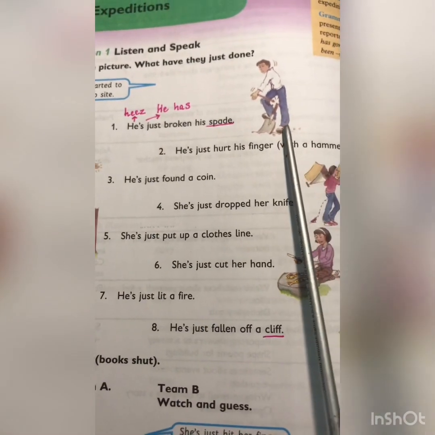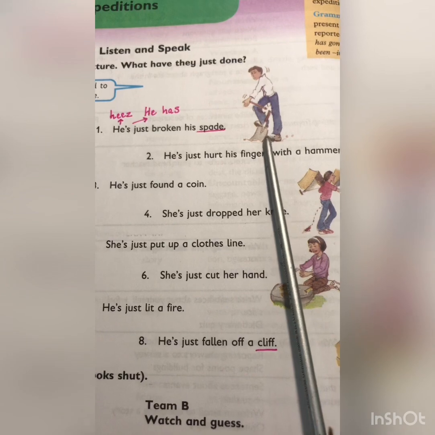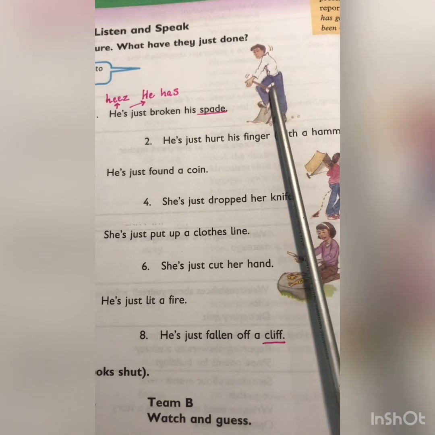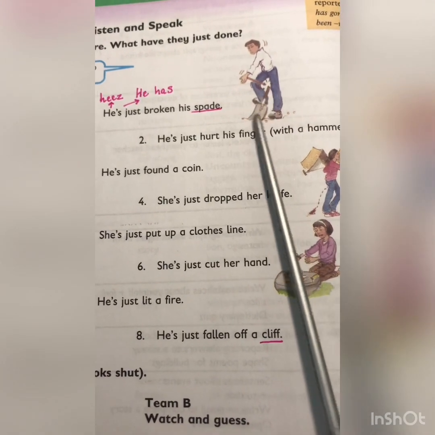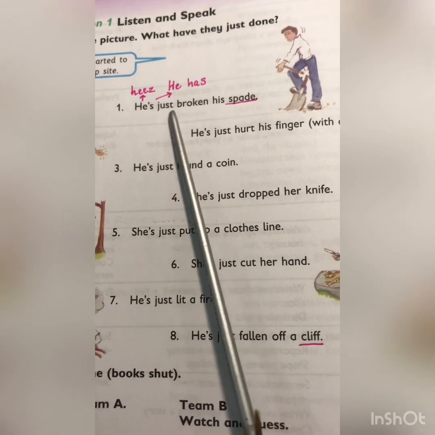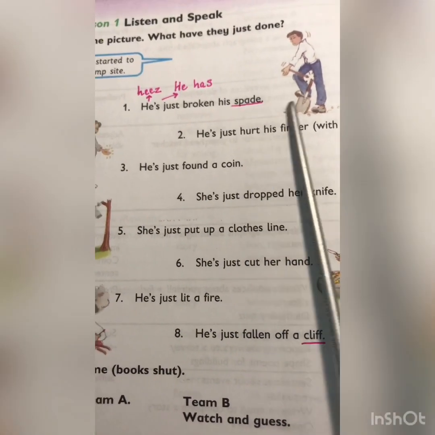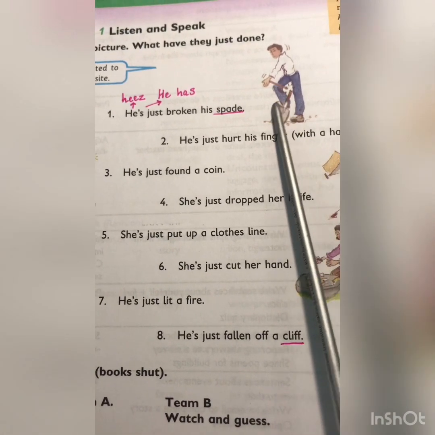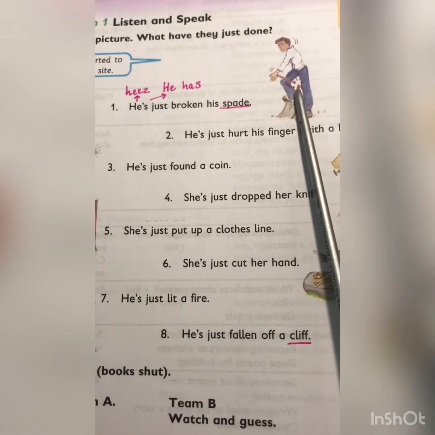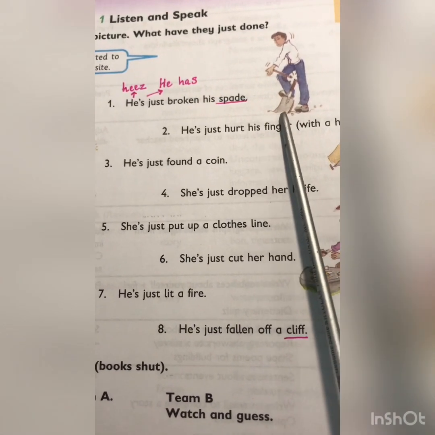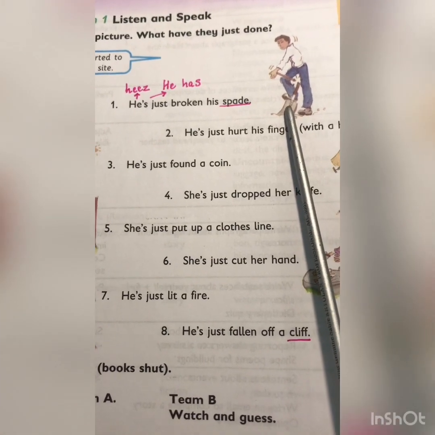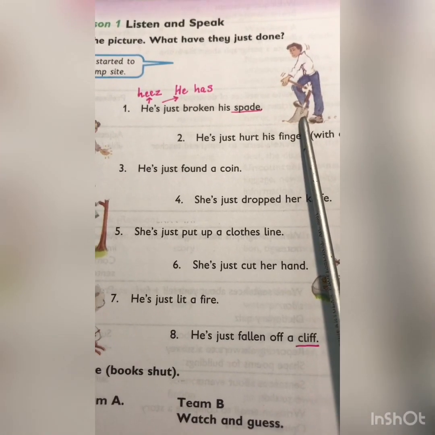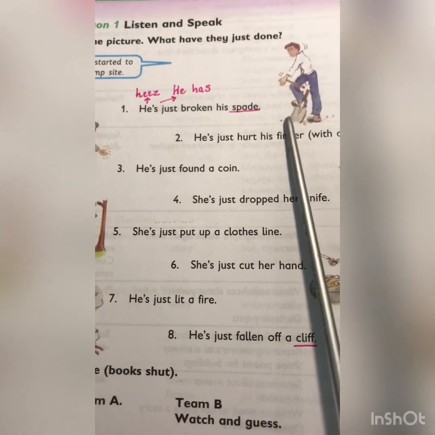Now, picture number 1. What is the man doing? What is he holding in his hand? Have you ever seen this tool before? Okay, what is this? Let's read. He's just broken his spade. So this is a spade. Now, what is a spade? It is a tool which is made up of metal and it typically has sharp edges. It is used for digging or cutting earth or sand. Is it clear, children? You can see the spade. The spade is broken.